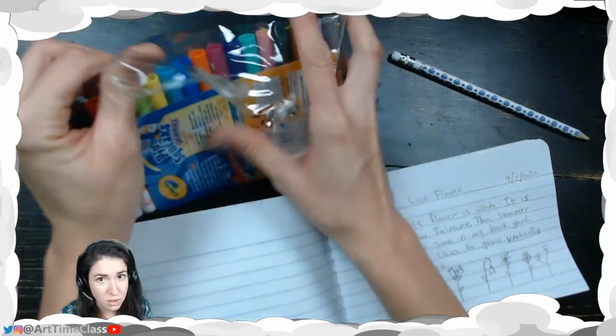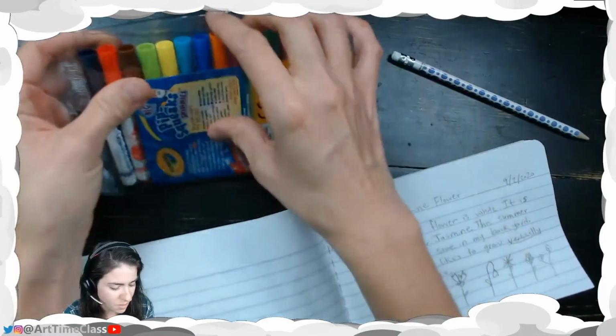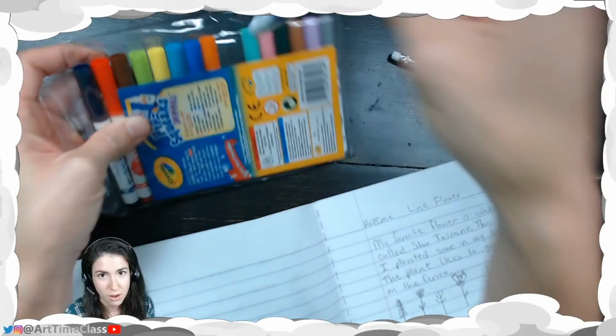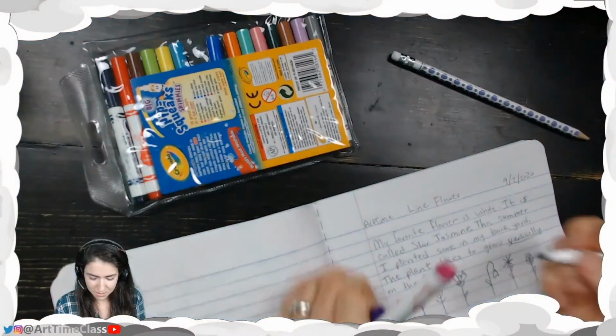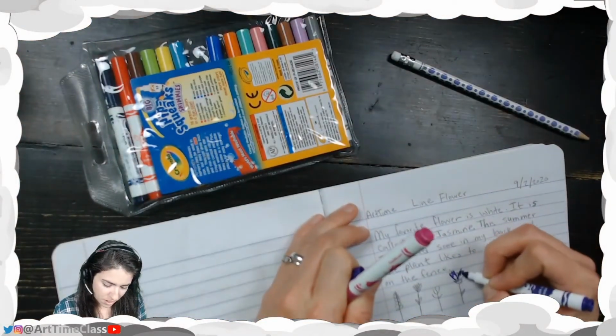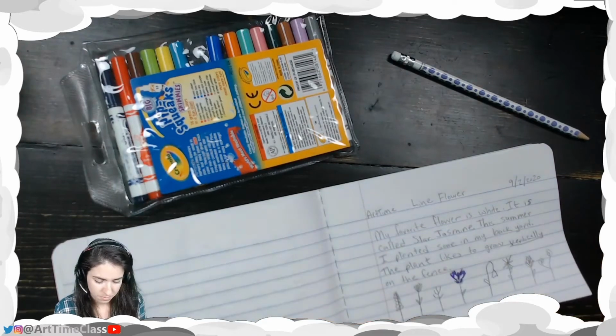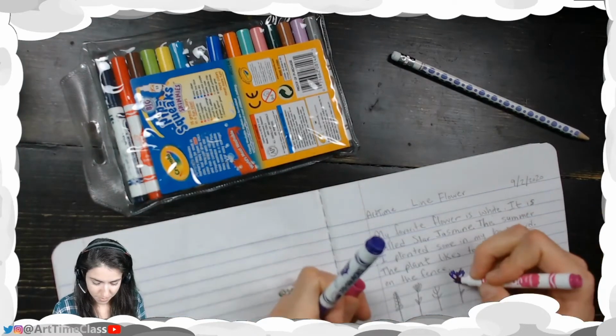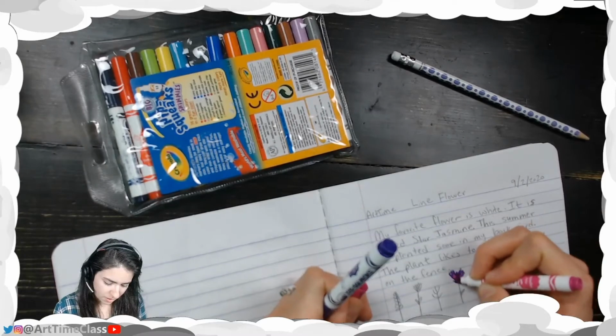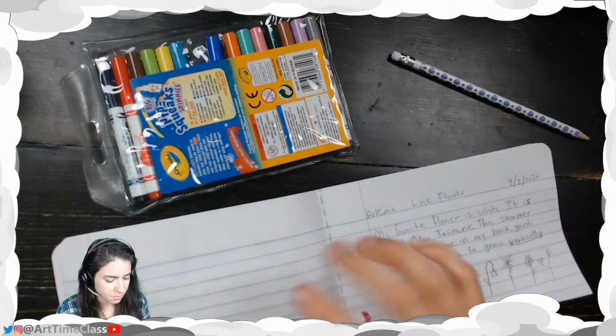All right, let's go ahead and add some color. Again, this is optional. You don't need to add color if you don't have any, but if you have some, it definitely helps make your art even nicer. Add a little purple in here. Ooh, that's a pretty color.